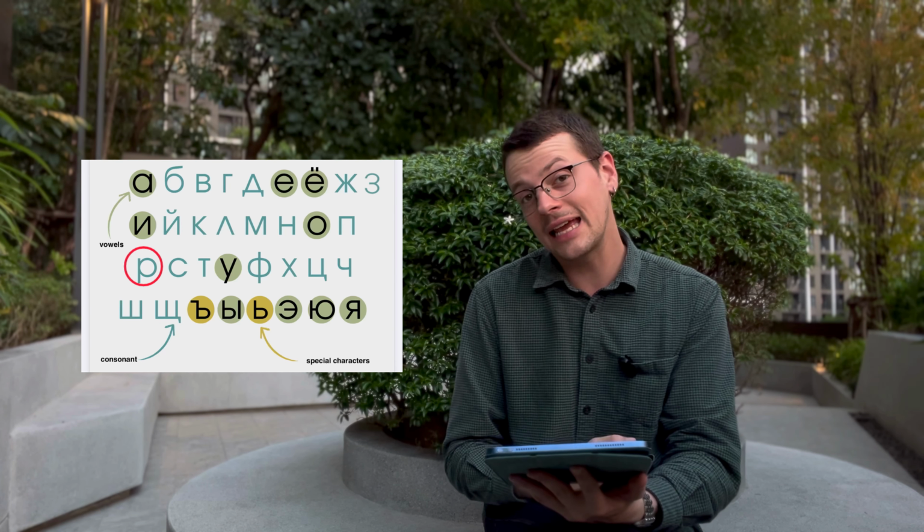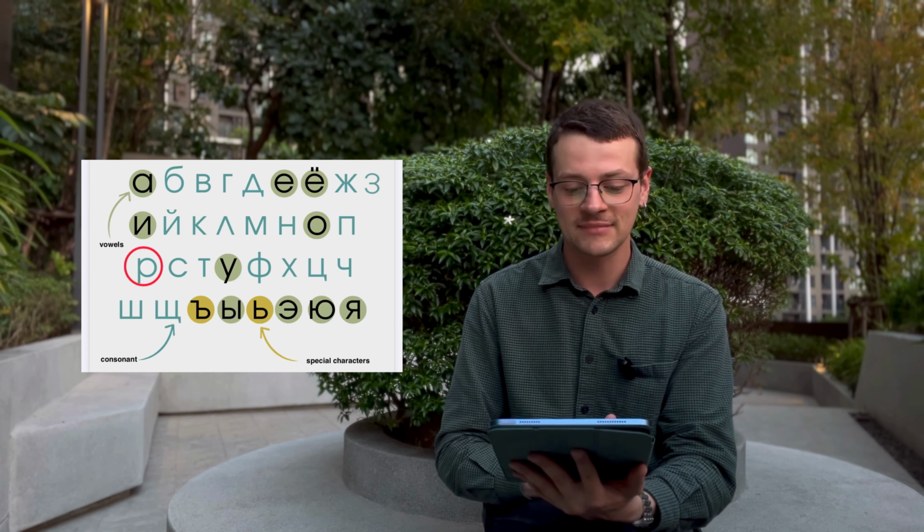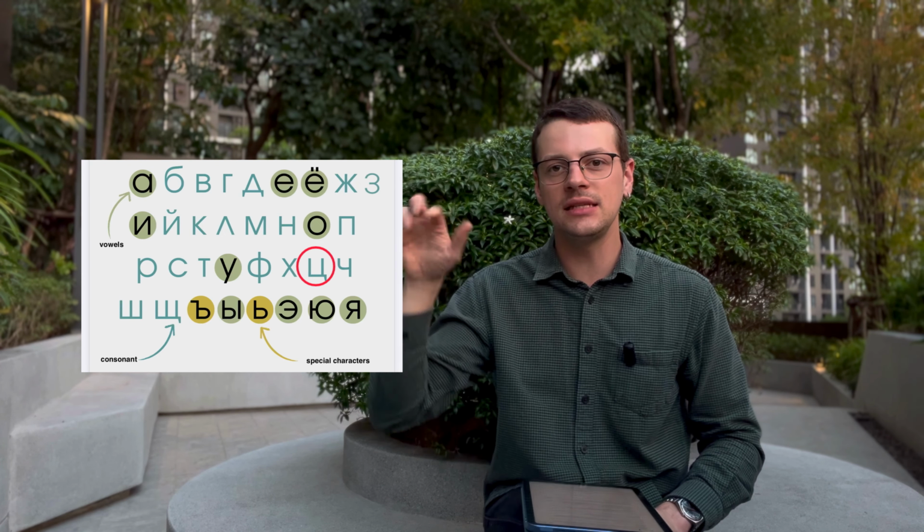P, R. Also, two letters can make you confused. Letter P looks very much like letter L. You can see that they just have a little tail, a little leg at the bottom. And also letter R, which looks like English P, can get confusing sometimes. So it's the only point of memorizing the alphabet. Next one is letter S, letter T, F, H, T. Looks like T and C in English.